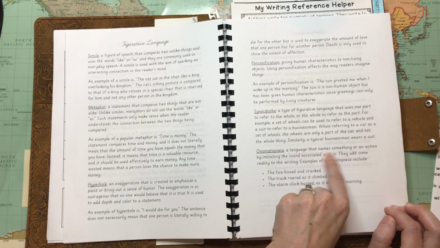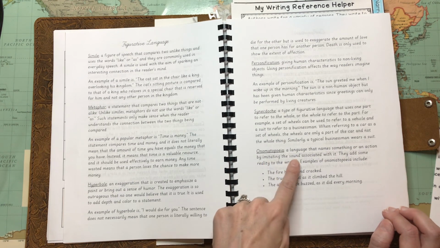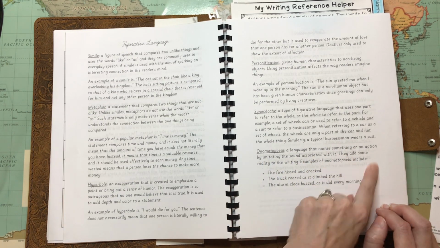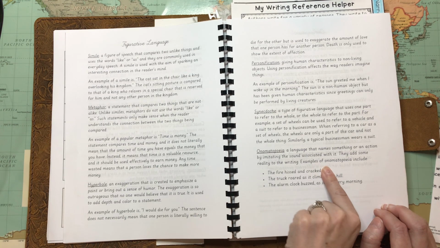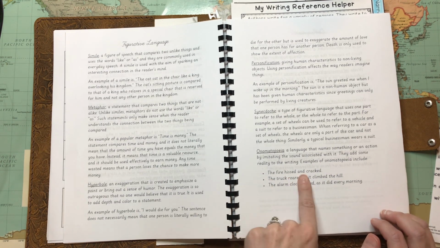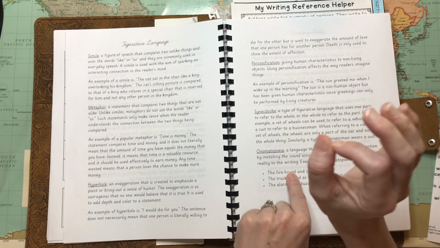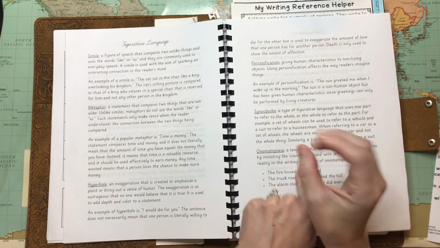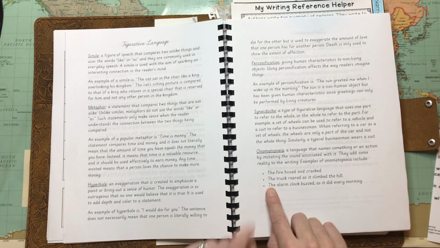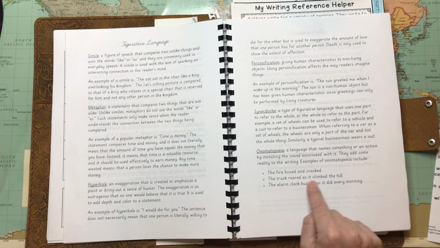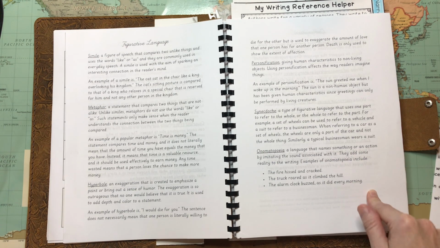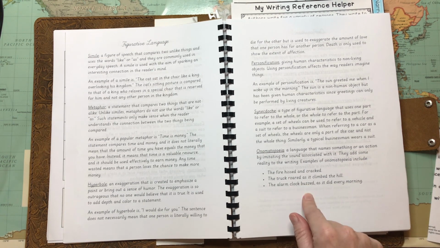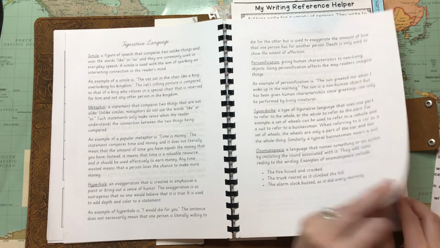Language that names something or an action by imitating the sound associated with it. They add some reality to the writing. Examples include: the fire hissed and cracked. So hissed sounds like hissing, cracked sounds like cracking. You know what I'm talking about? The truck roared as it climbed the hill. The alarm clock buzzed as it did every morning. So I think that's just kind of fun. It does make the writing so much more impactful to the reader.